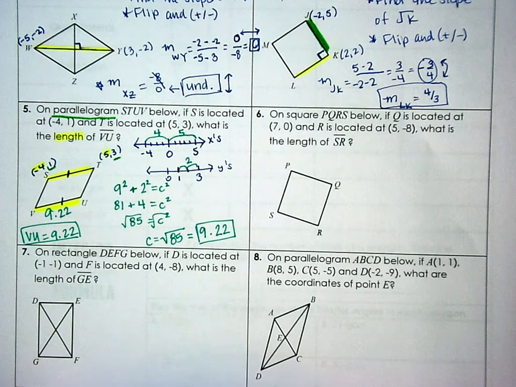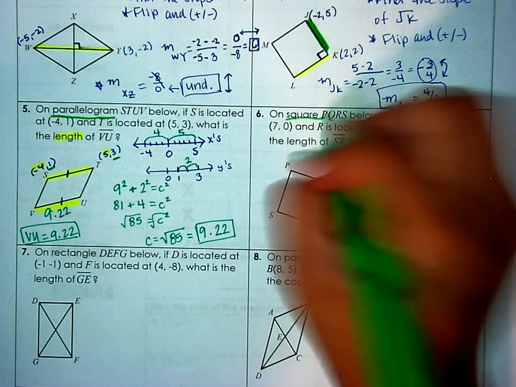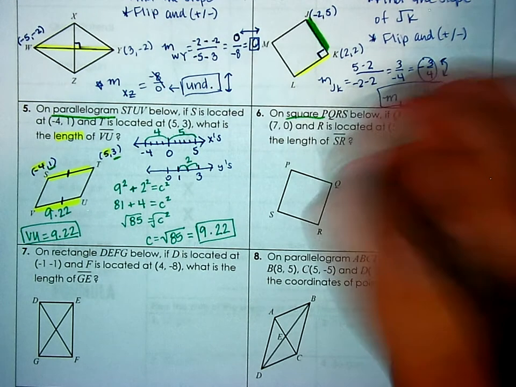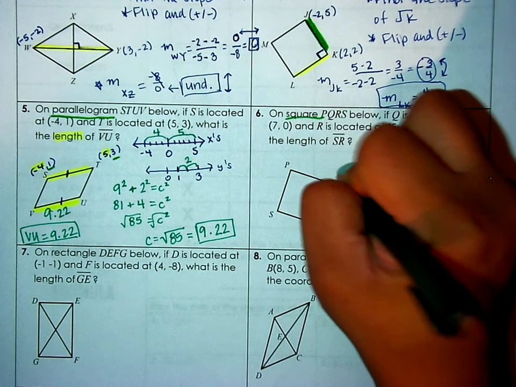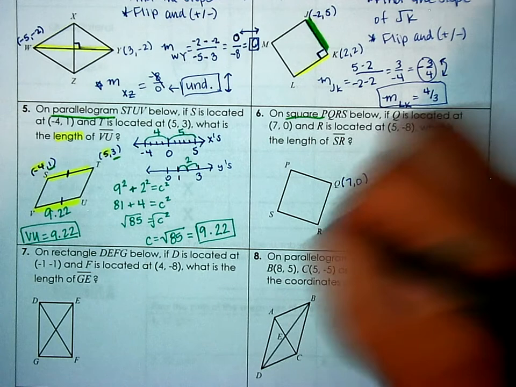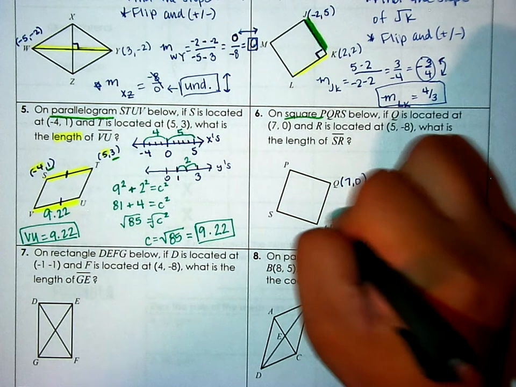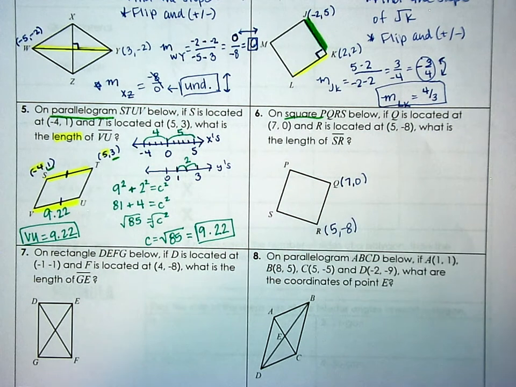Okay, so now we're going to move on to the next one. So we have a square. Again, the keyword is square. We're going to put in the values and see what we have. So if Q is located at 7, 0. R is located at 5, -8. Okay. What is the length of SR?